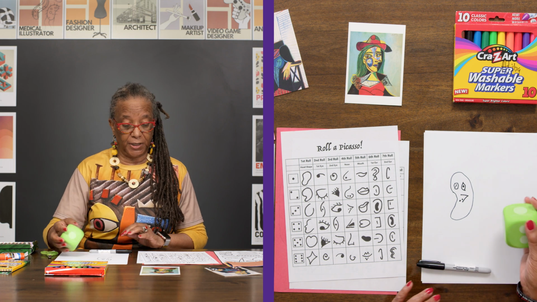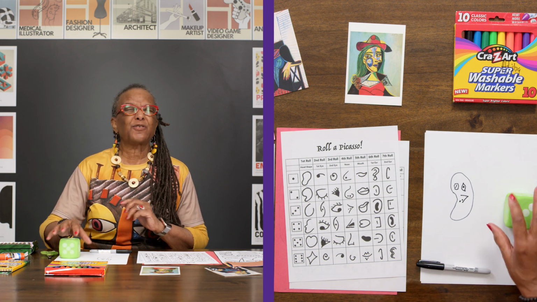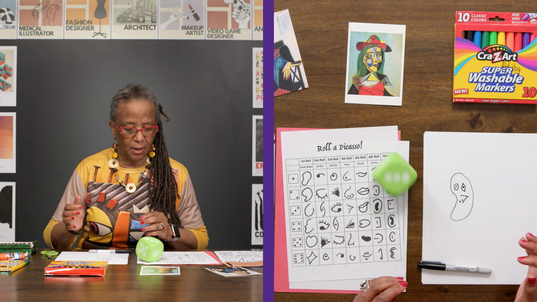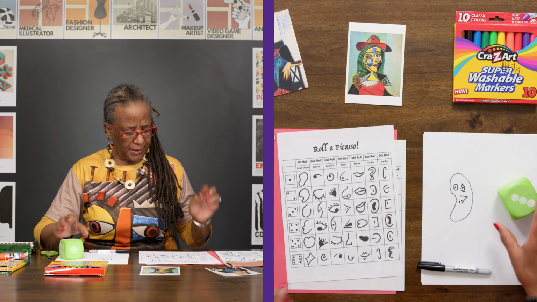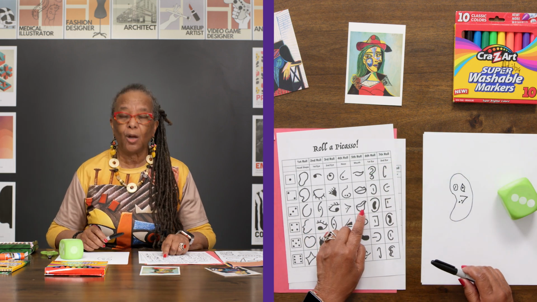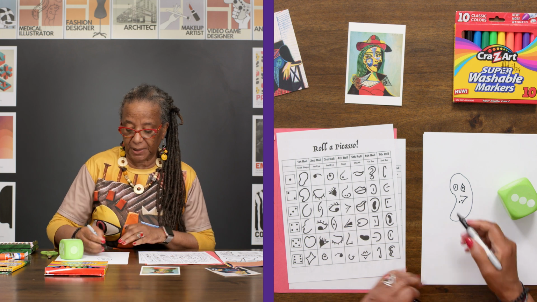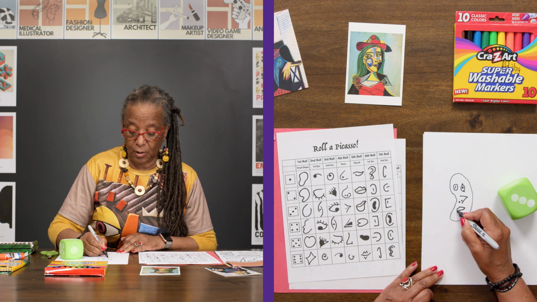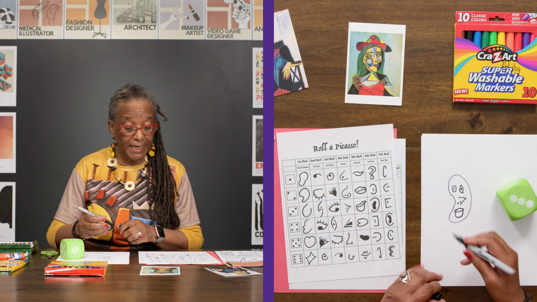All right. Let's do it again. I didn't throw that. Let's throw it one more time. It landed on the 3. So let's go over there. We need a mouth. Okay, those are some lips. And then there goes the lips.